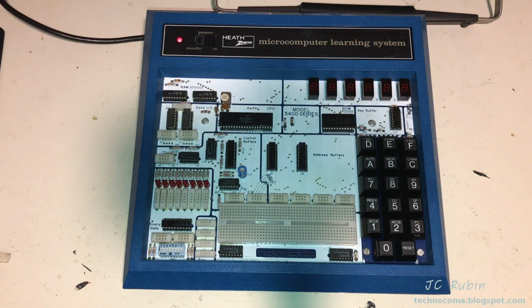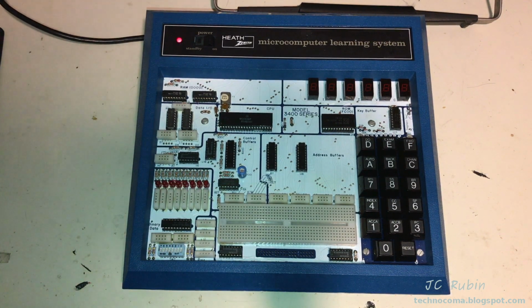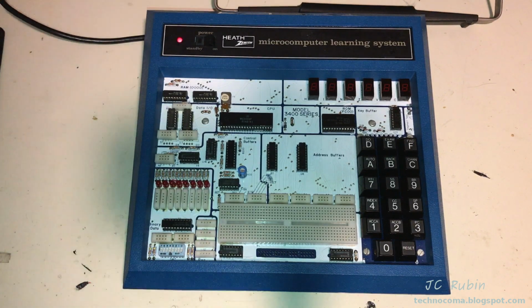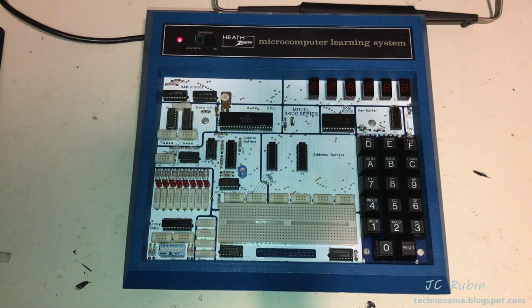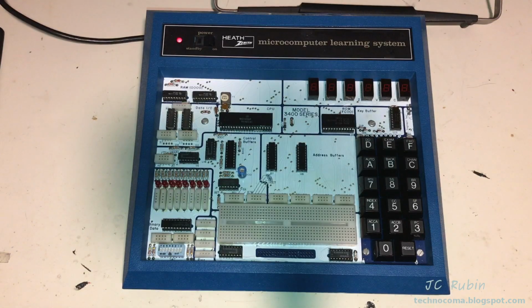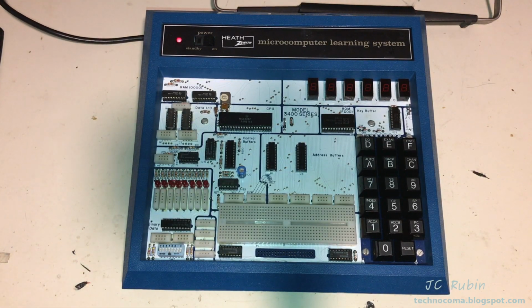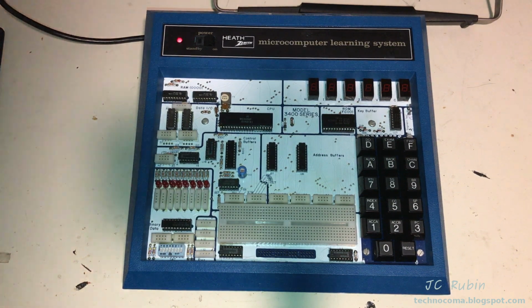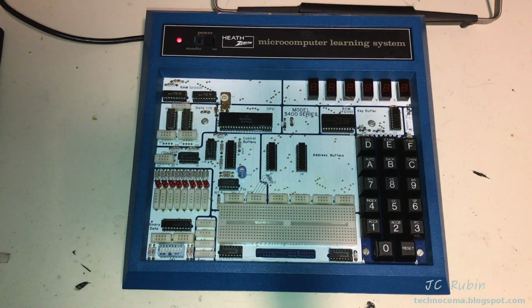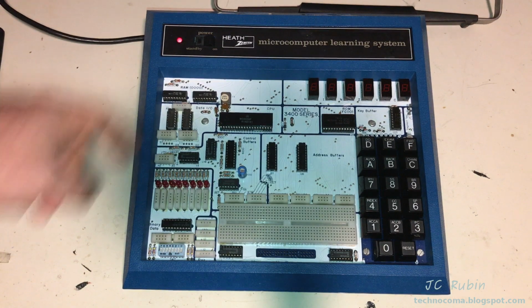This is my Heathkit model ET-3400 microprocessor trainer. It's also called the Microcomputer learning system. This is one of the more obscure pieces of Heathkit equipment that I own. This piece of equipment came out around 1977 when Heathkit was already under the Zenith company, as you can see here.